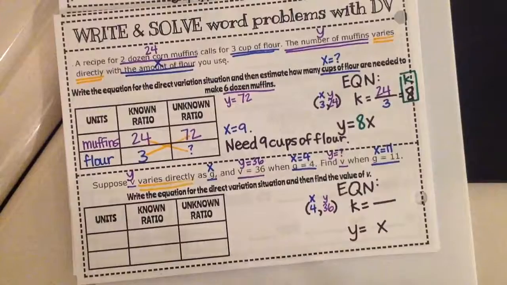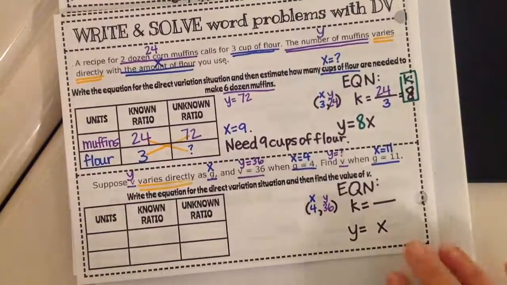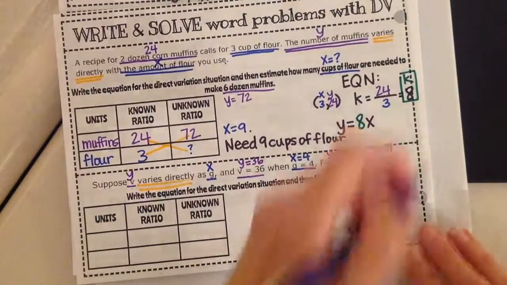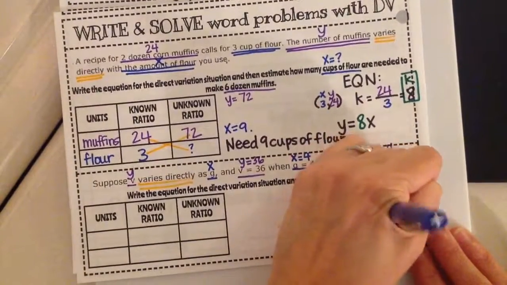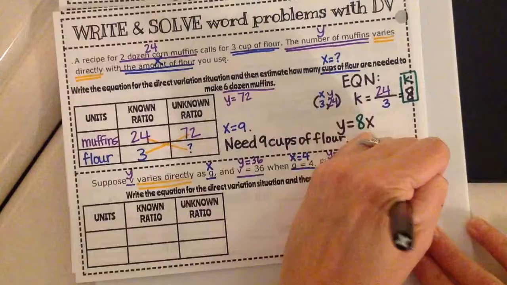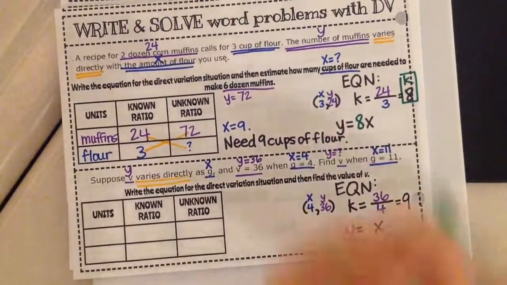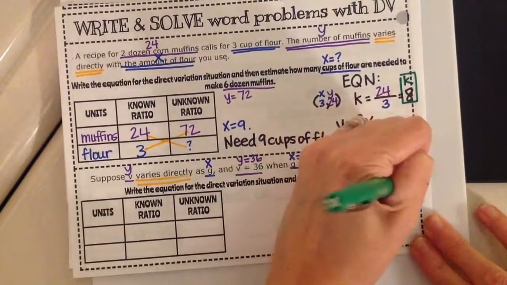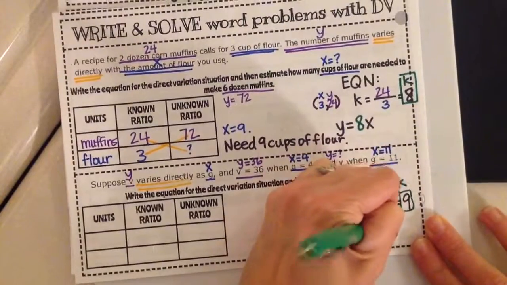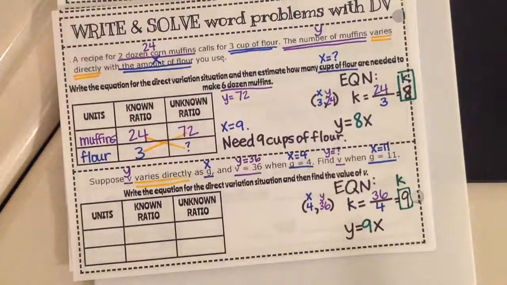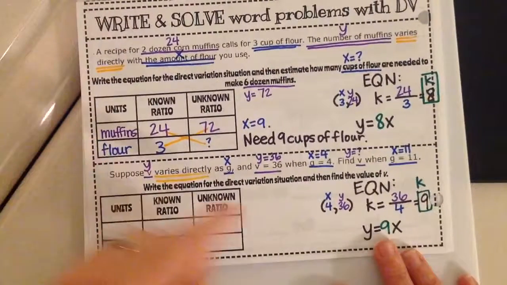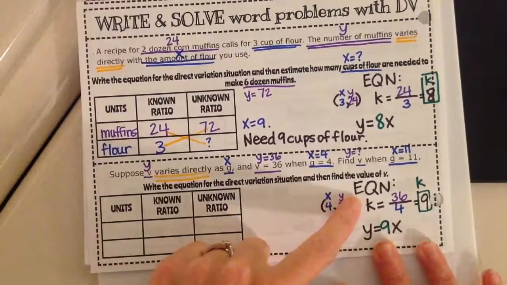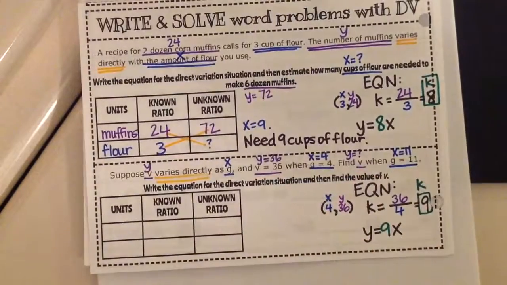Now I can plug it in and find k. So I'm going to have 36, and I'm going to divide it by 4. 36 divided by 4 is 9. So I know that my slope for my direct variation is 9. So my equation is going to be y equals 9x. But I need to solve the problem. So let's see what they want us to solve. They want us to figure out the value of v. Find the value of v when g is equal to 11.